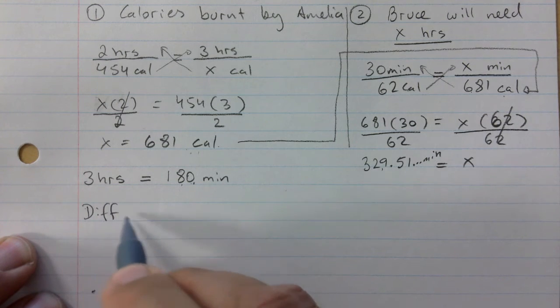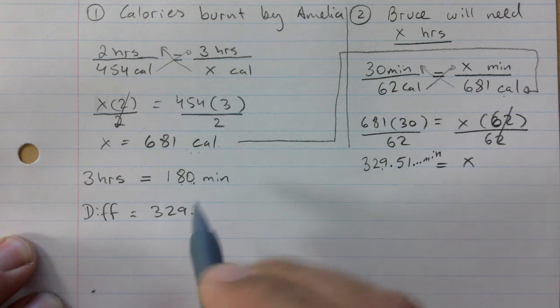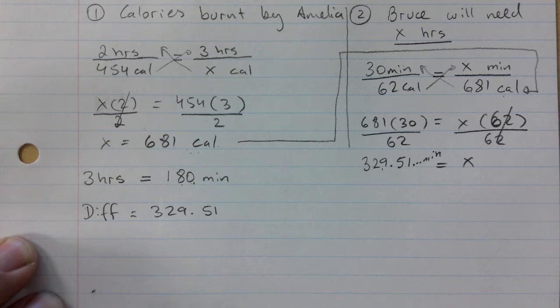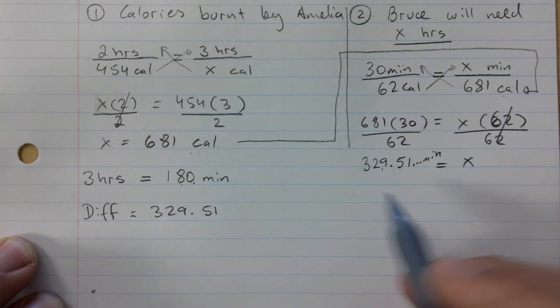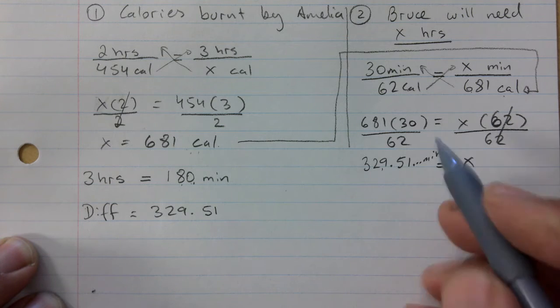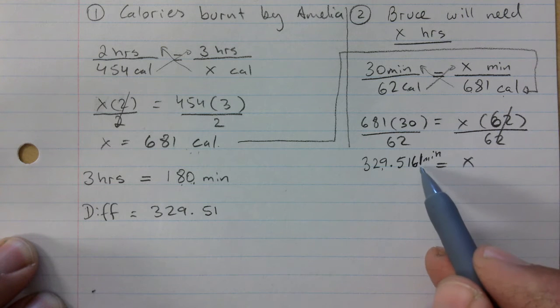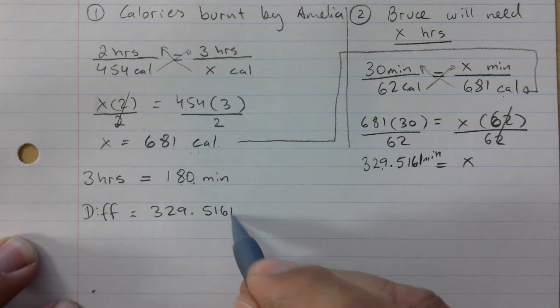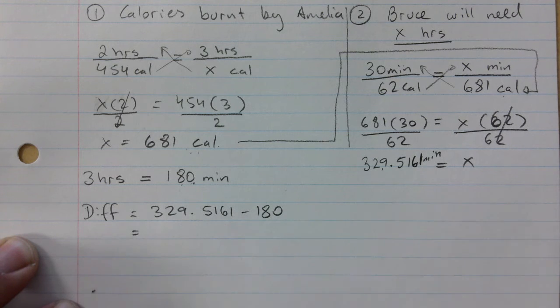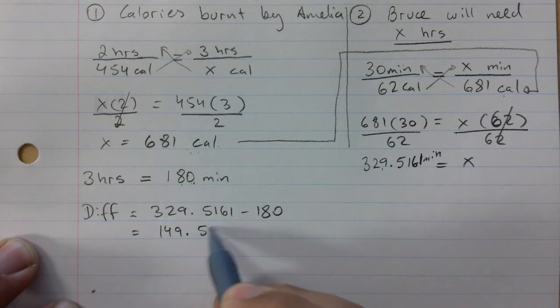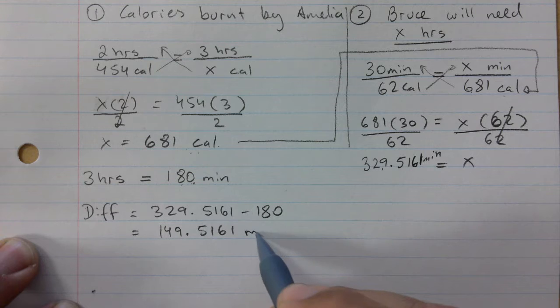Difference is 329.5161. I think it's okay to round there, but let me just write down 5161. Let's do that here. If you round to 4 decimals, you're safe. 5161. So 5161 minus 180, that's 149.5161 minutes.